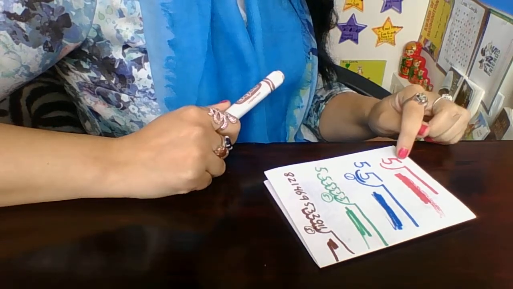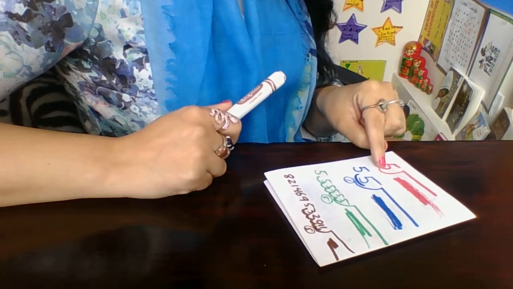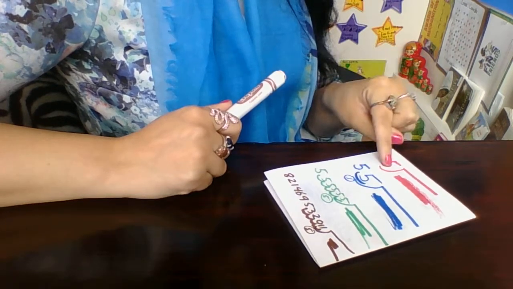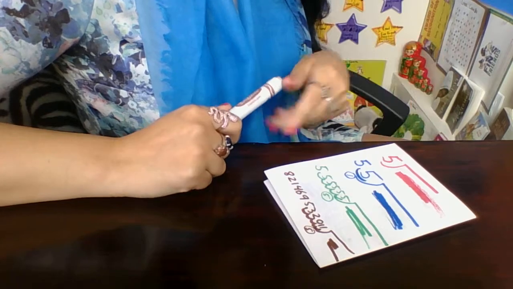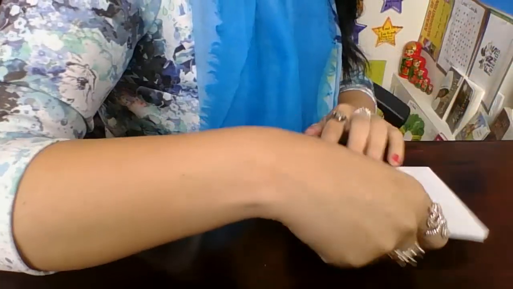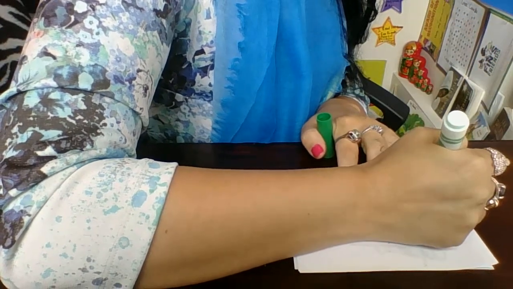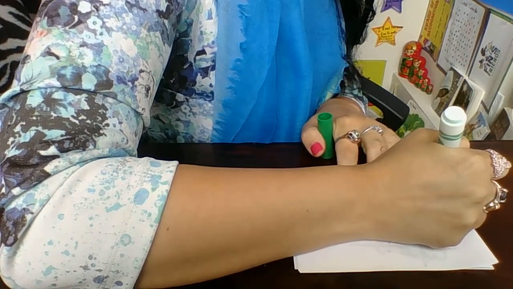In this situation, the decimal is already there. Even though it's not showing it, it is assumed it is there. So I don't have any scooching to do. Check this out. You're going to feel so much better about decimals when it comes to long division.